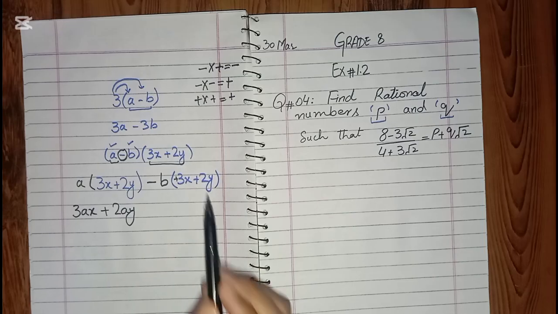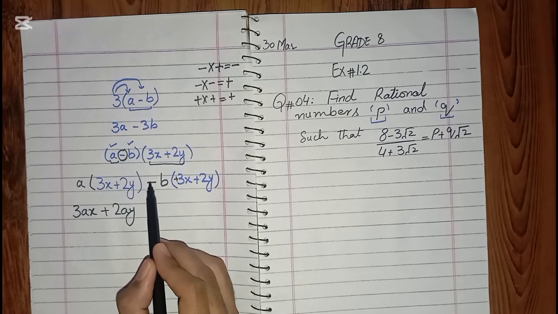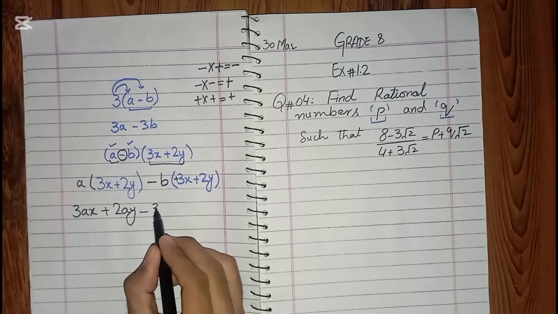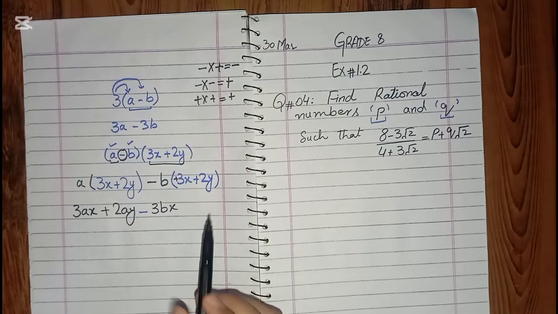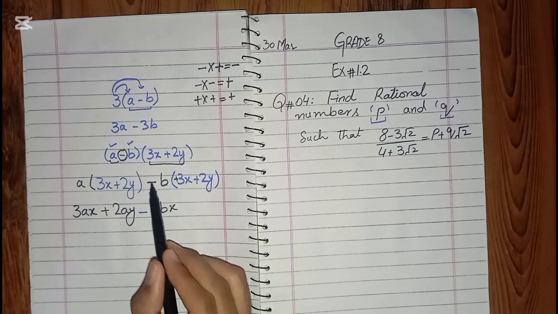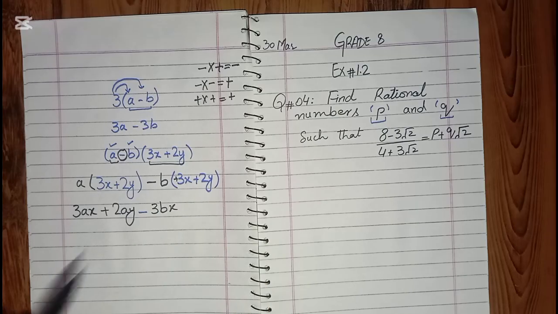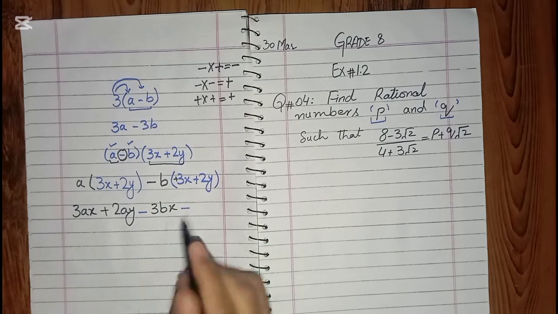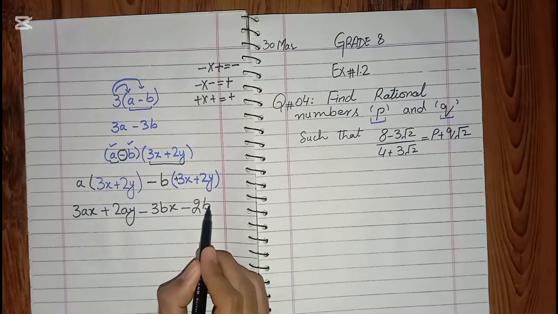If we multiply minus with positive, you get minus, so multiplying b with 3x, you get minus 3bx. Again, this sign is positive and this sign is negative. This minus multiplied with plus gives minus, and your answer will be minus 2by.